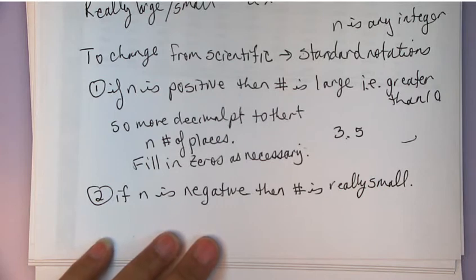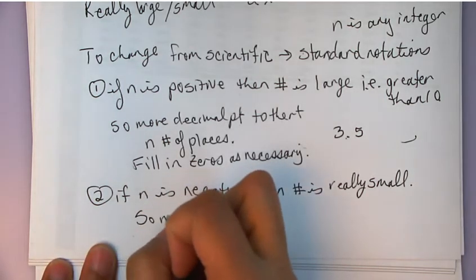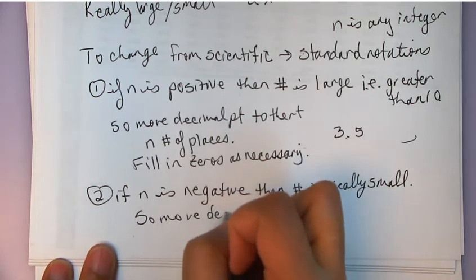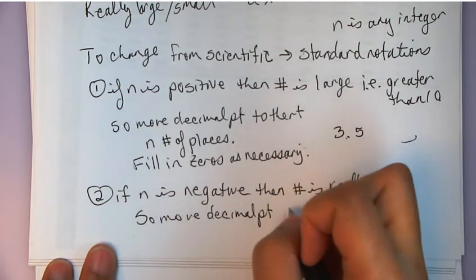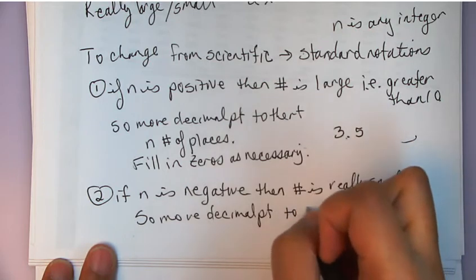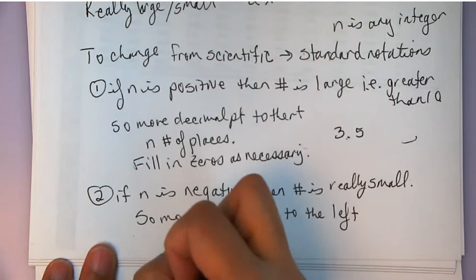So if n is negative, then the number is really small, and we're going to move our decimal point. And I'm sure you can guess it. We're going to move our decimal point to the left n number of places.